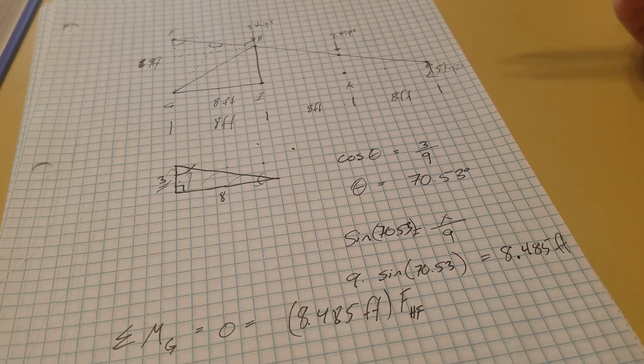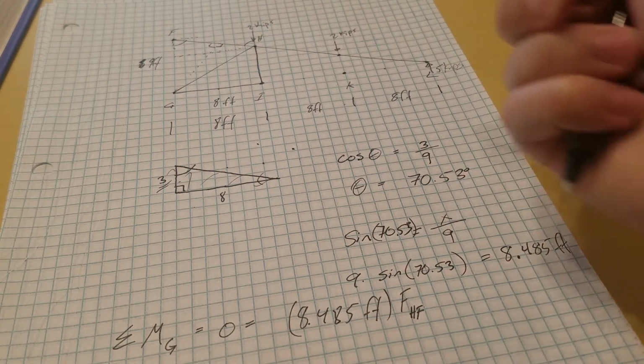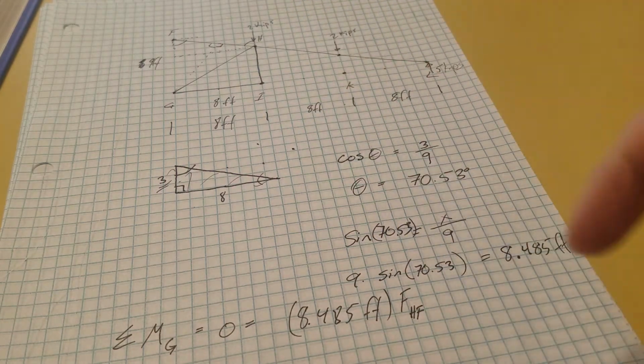Is it positive or negative? I'm not sure. I'm just going to assume it's positive, which would put it counterclockwise.